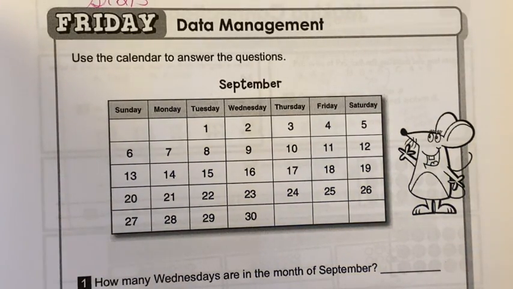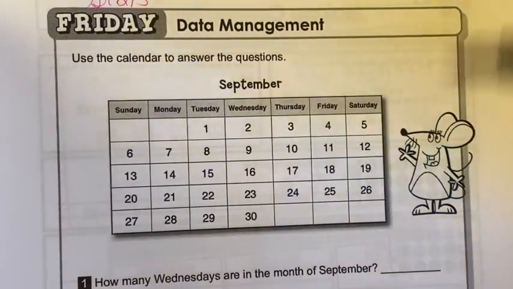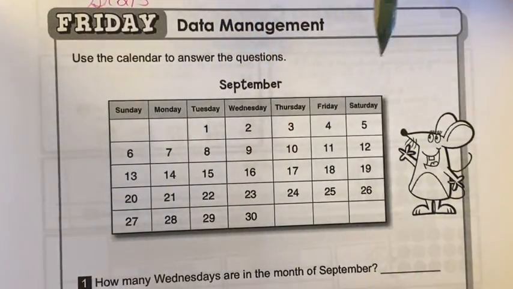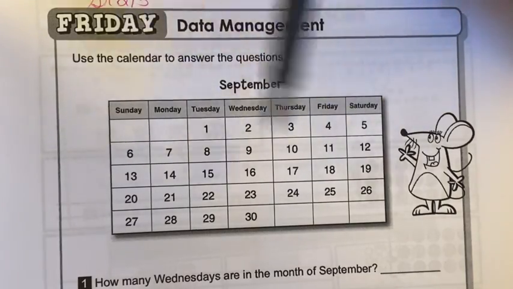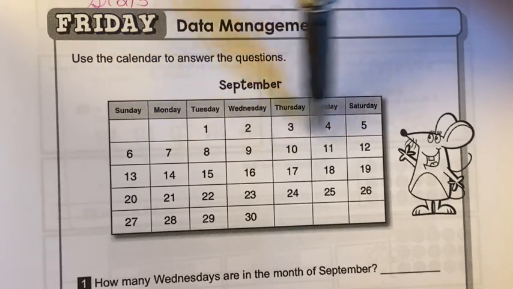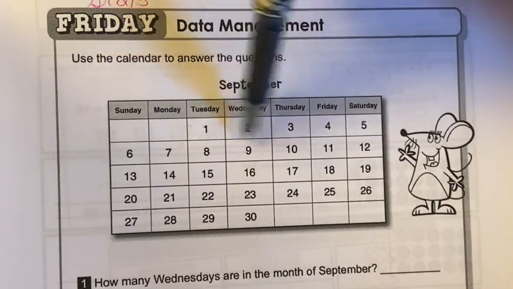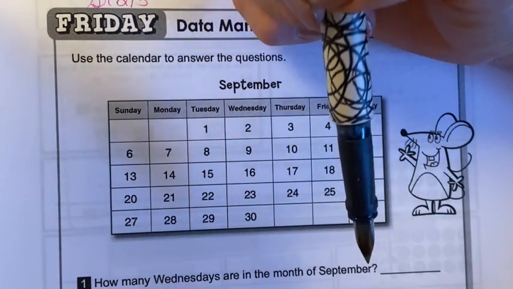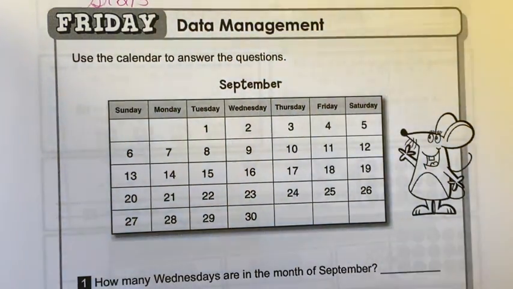So calendars are actually a measurement tool, believe it or not. So this is September. I don't think this is this September. It could be any September. September changes every year, depending on what day it starts on. So for now, this is our September. It says how many Wednesdays are in the month of September. Again, this will change depending on the year, so don't say every September has this many Wednesdays.